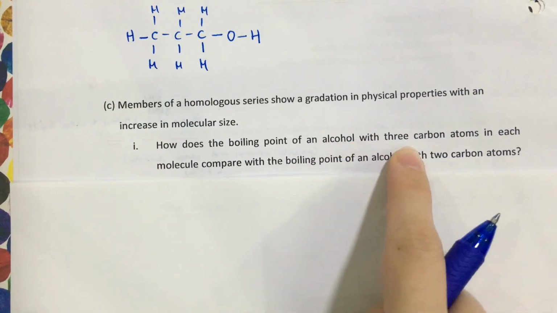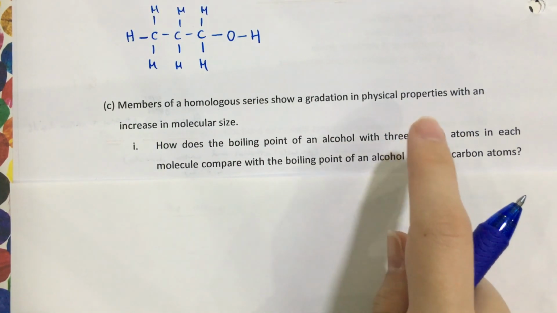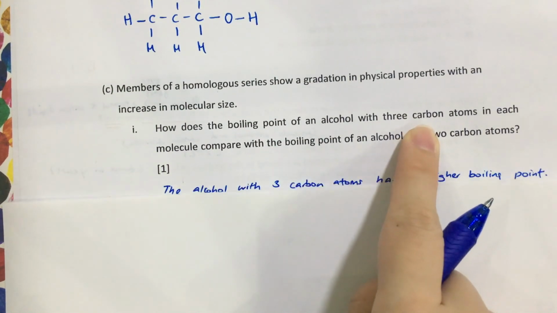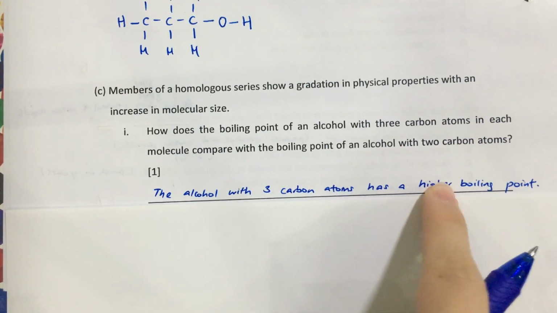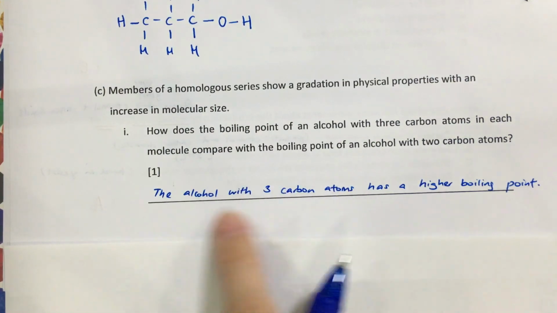If you remember the trend, 3 carbon atoms is bigger in molecular size, so the boiling point would increase. So we have to state clearly, the alcohol with 3 carbon atoms has a higher boiling point. Because they ask you to compare, so state it clearly.